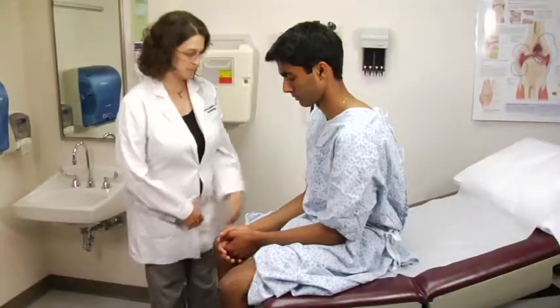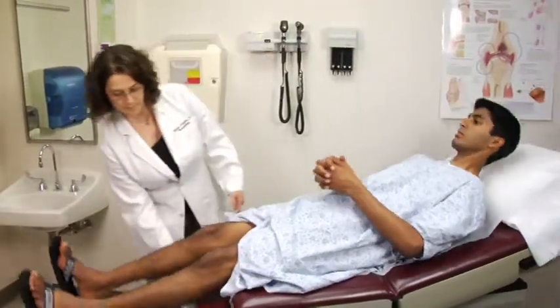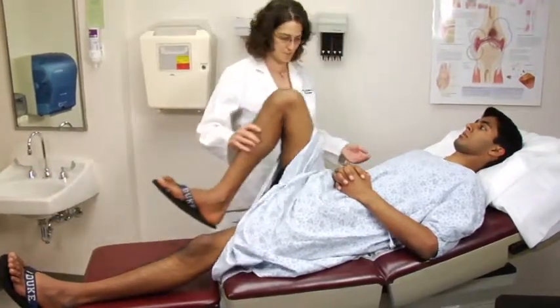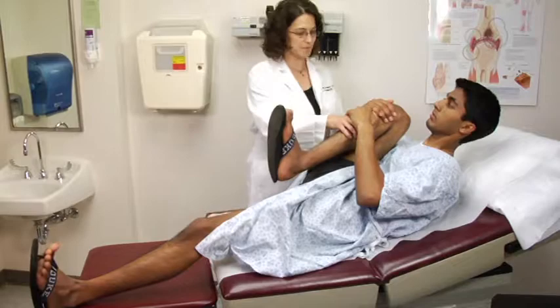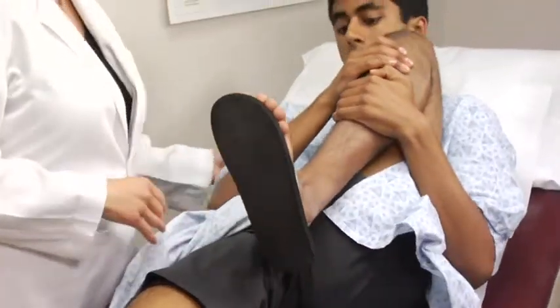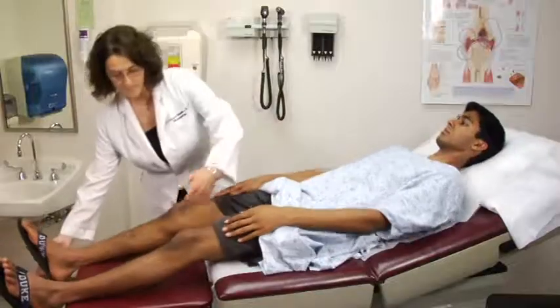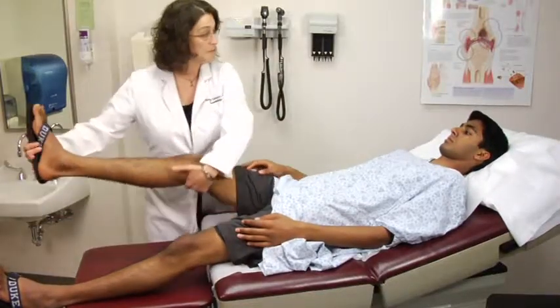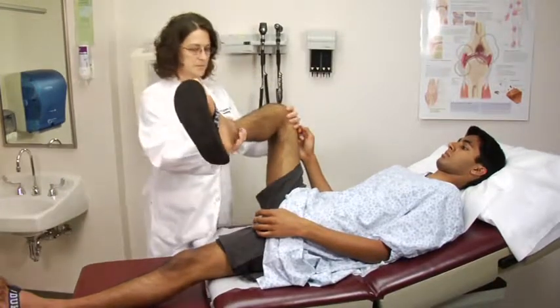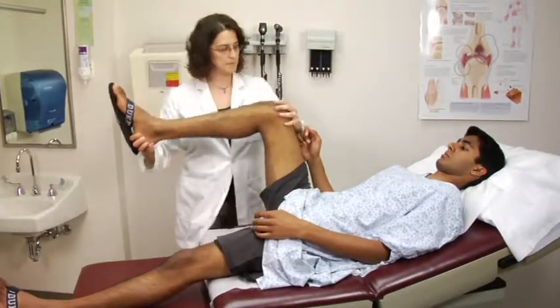To perform this exam with the patient supine, first test hip flexion. Test internal and external rotation by holding the hip and knee flexed to 90 degrees. Place one hand on the knee and cup the heel with the opposite hand. Gently rotate the leg internally and externally.